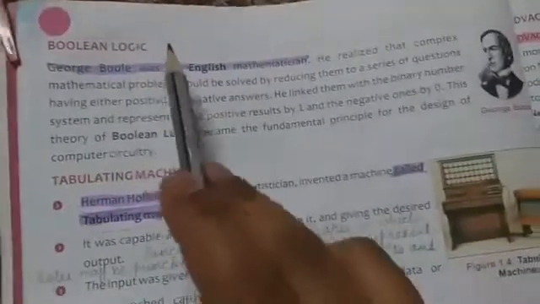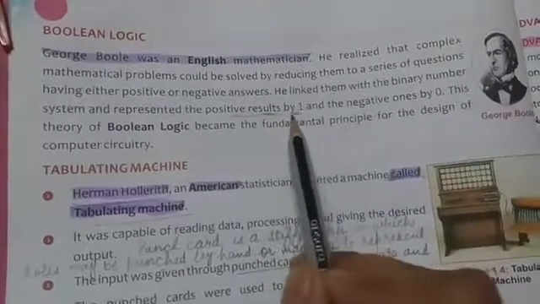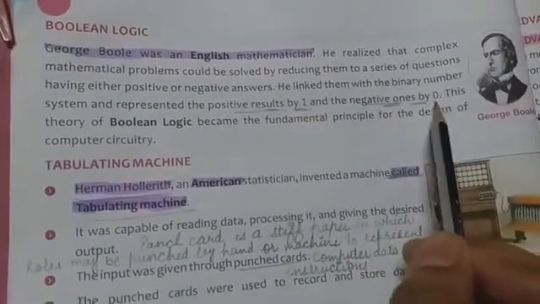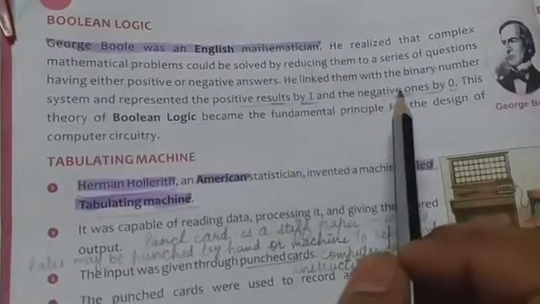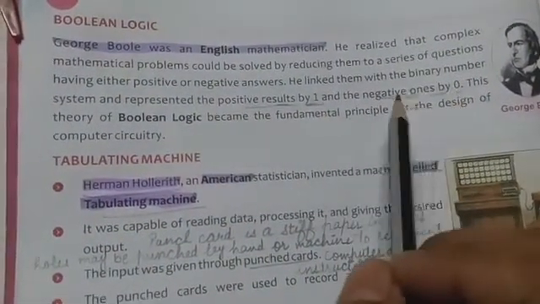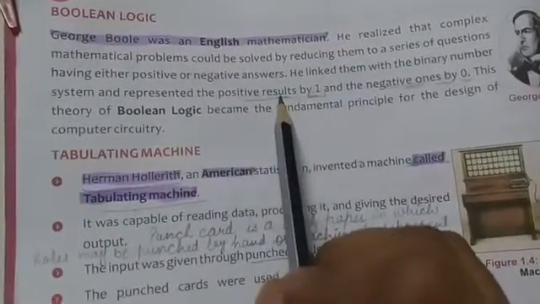And same like that we have Boolean logic, and here 2 digits were used: a positive result by 1 and a negative one by 0. In Boolean logic there were only 2 digits, 0 represented a negative one and 1 represented a positive one. And the next we have tabulating machine.